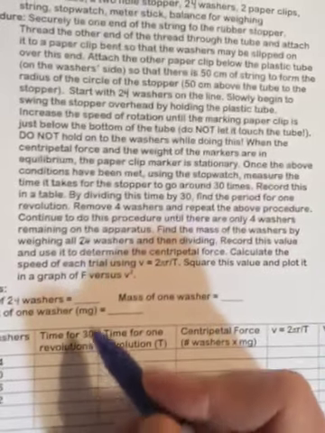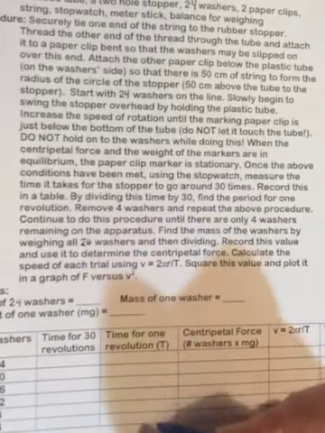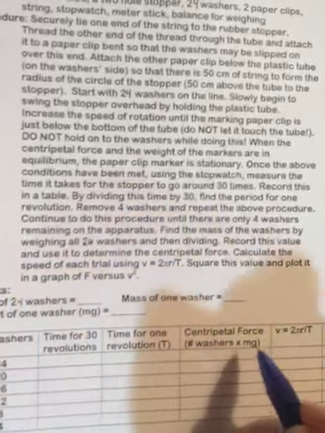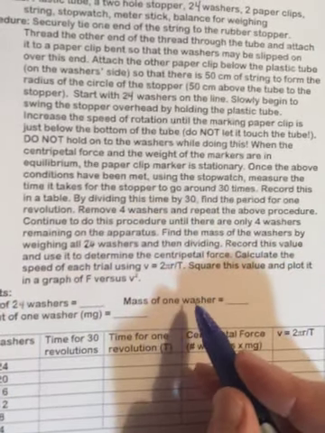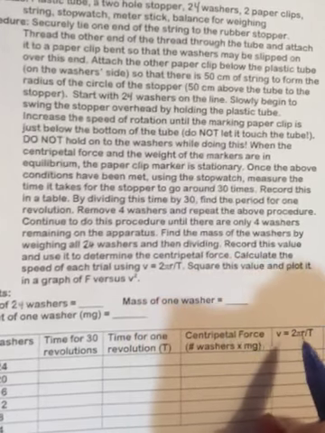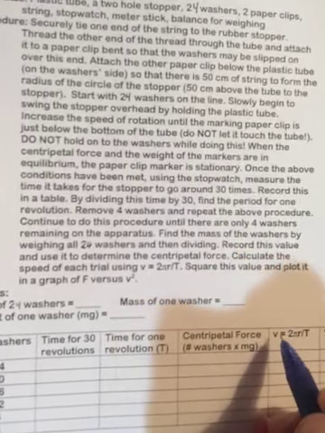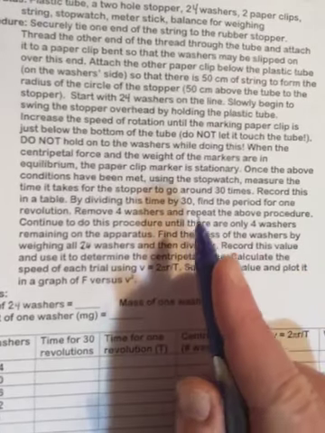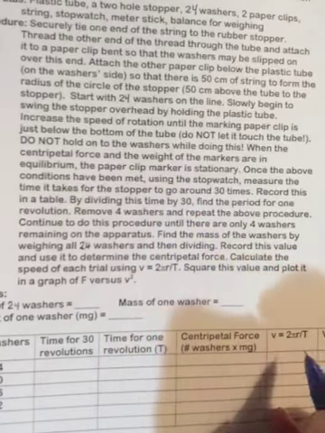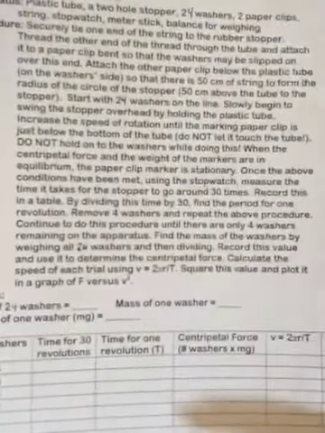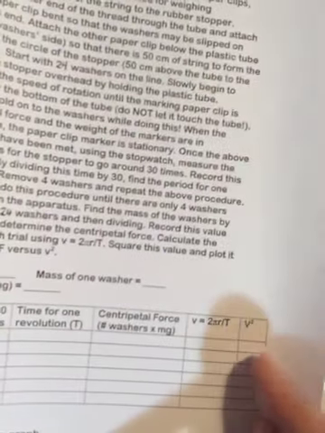So it says to complete your table. So time for 30 revolutions, divide by 30 to get the time for one. Centripetal force is just going to be the number of washers times the mass of one washer times g, 9.81. And then you should be able to find your speed, 2 pi r over T. r is the 0.50 for the 50 centimeters, and T is the time for one revolution. Okay? And then the last column is v squared. So you're going to take that v and square it.